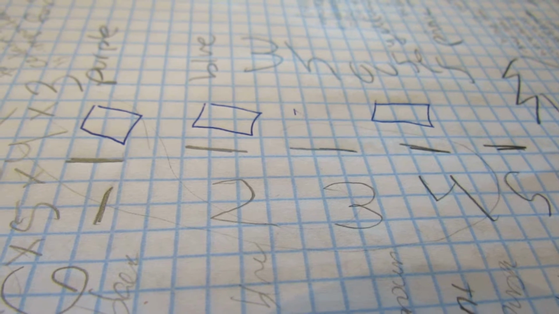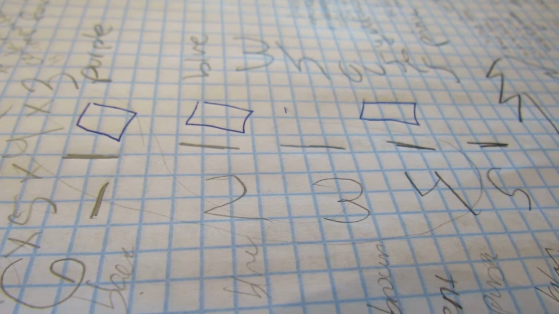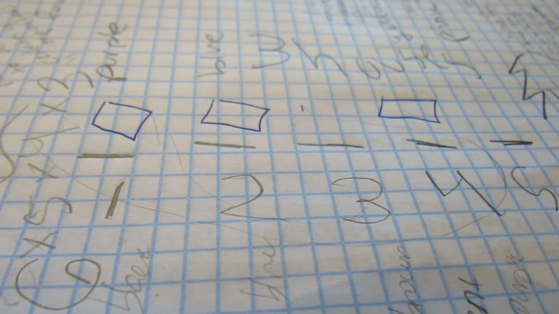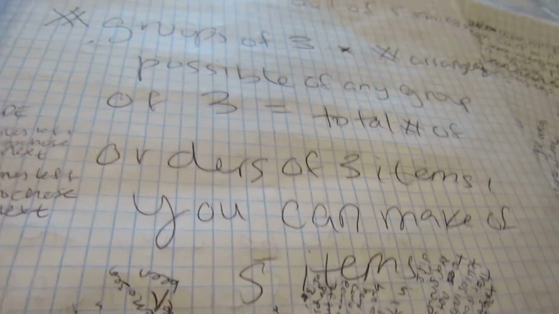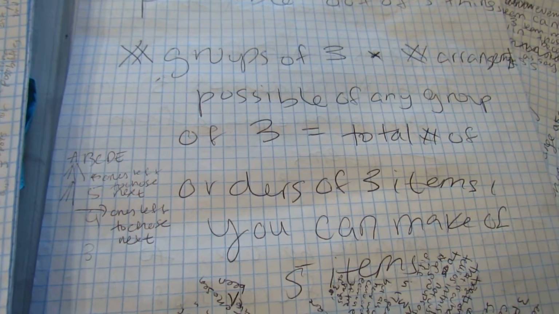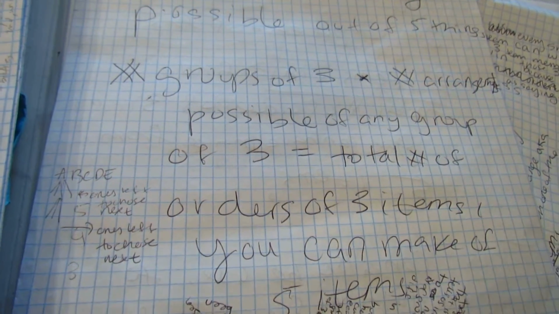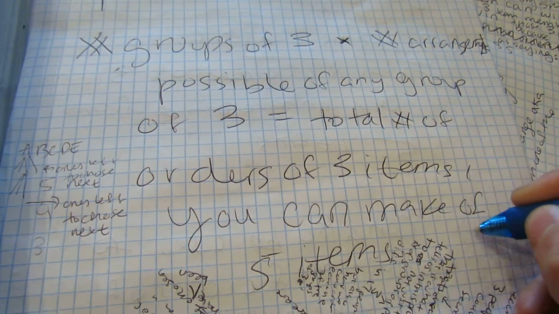Since we can't figure out right away how many different house spots these 3 houses could take up, which would be finding how many groups of 3 there are in 5, instead we can realize that in order to find the total number of orders of 3 items in 5 items, we can do a simple solution to that.